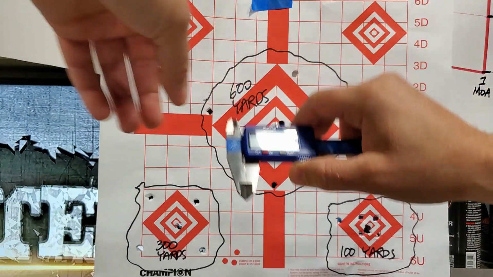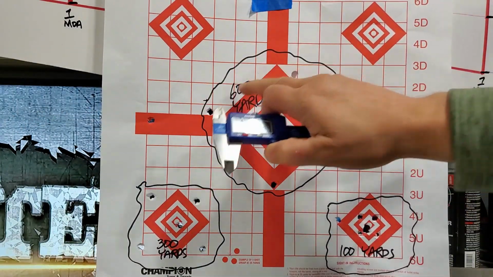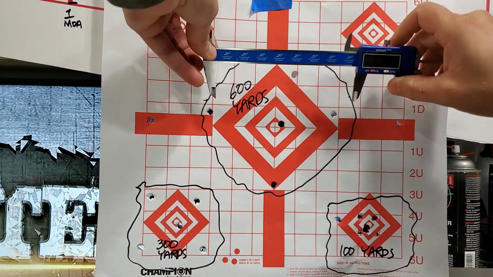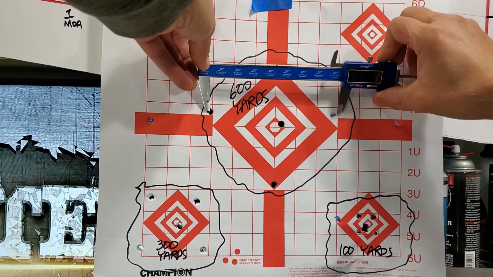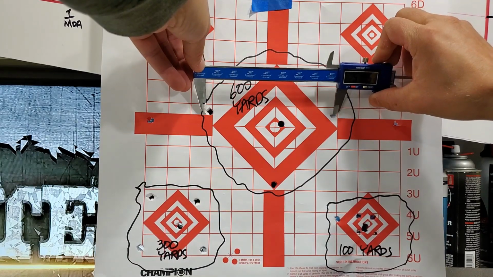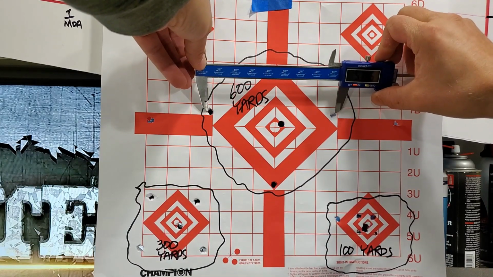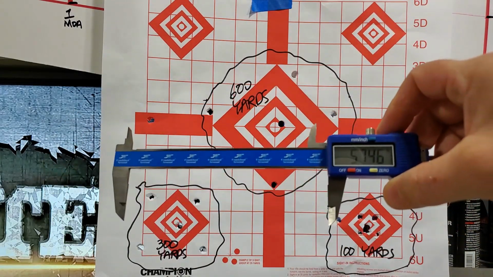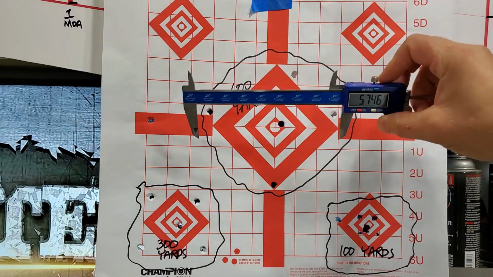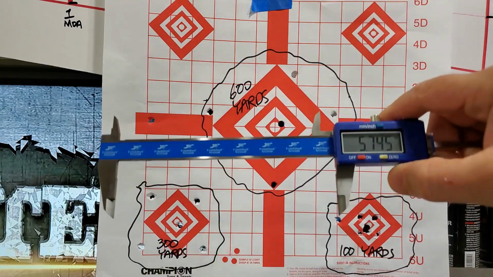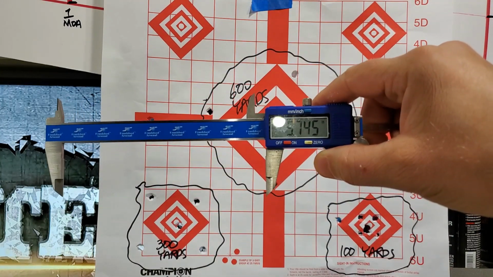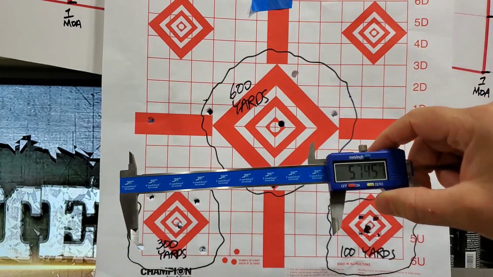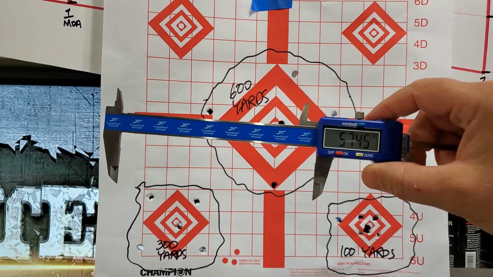And I can do the very same thing at 600 yards. You know, ignore these two and go back to our original group of 1 minute of angle. And I don't know if my calipers will go that far. Yeah, it just barely makes it. Just say that that's it right there. So outside of the 2 furthest bullet holes, for pure example's sake, is 5.745, which is actually to the center of each bullet hole, being that we zeroed out on the bullet diameter.